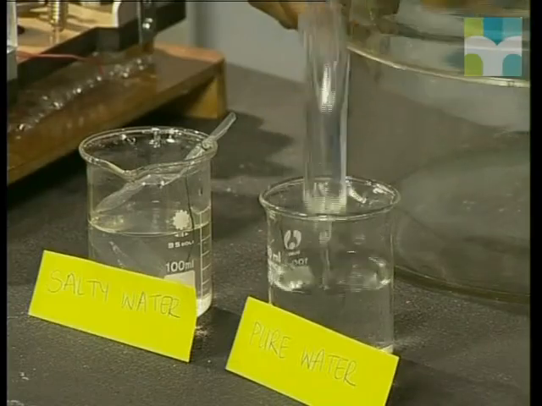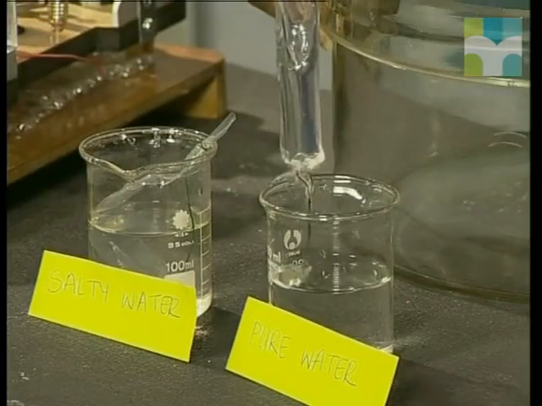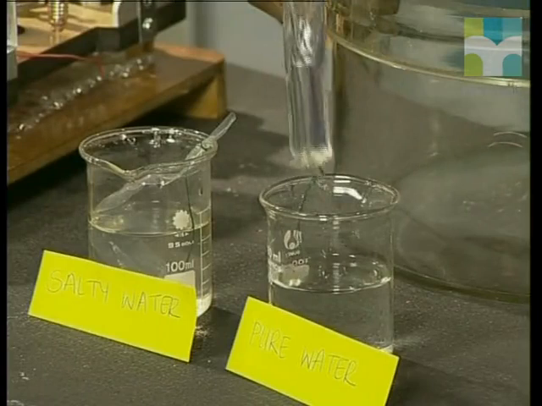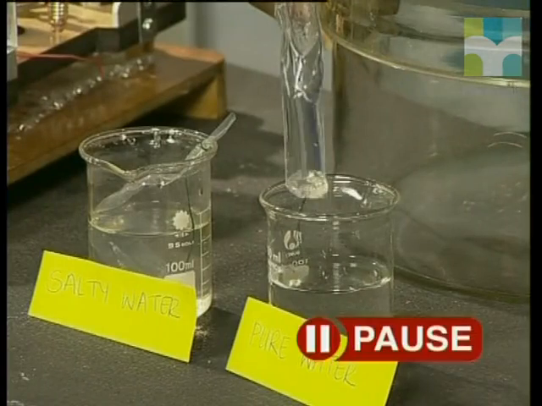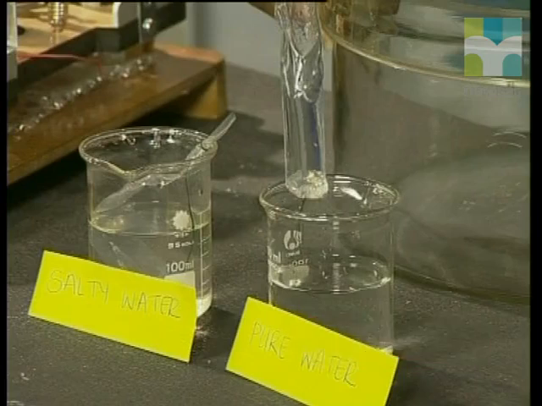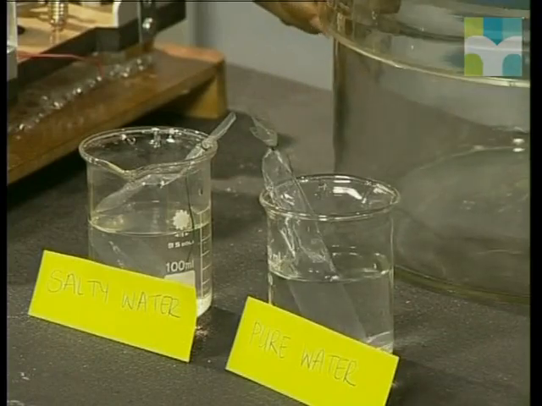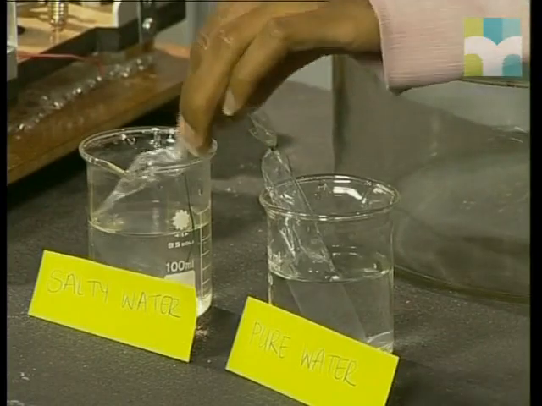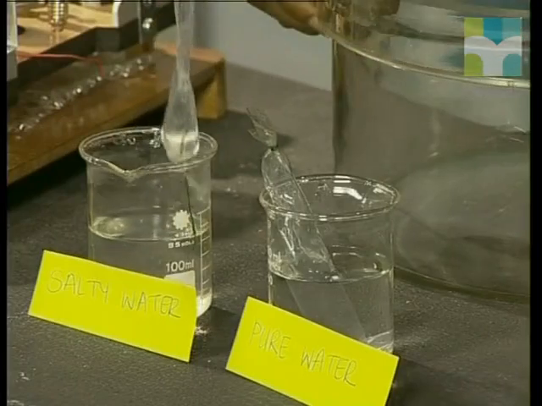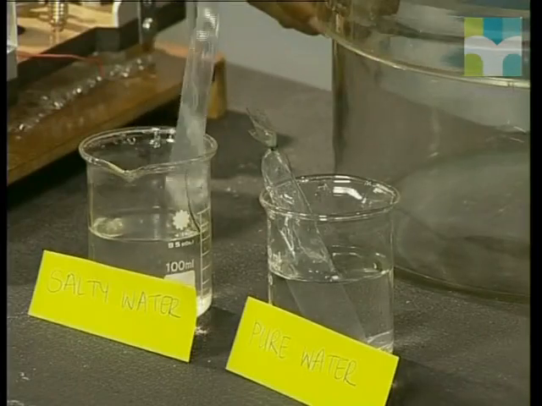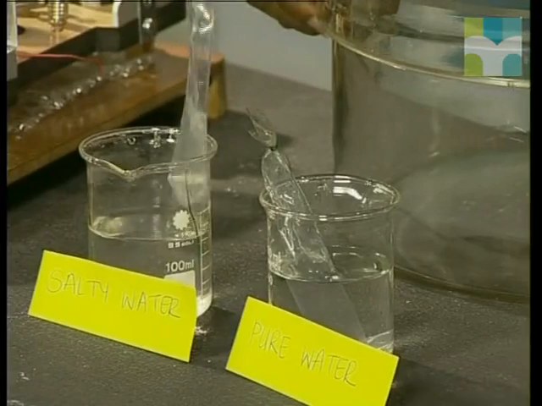If we leave it for a few minutes, something interesting happens. Can you see that in the beaker of pure water, the dialysis tube has become fatter? Can you suggest why this has happened? The dialysis tube has become fatter because water has moved through the membrane into the tubing. In the other beaker of salty water, the dialysis tubing is emptier than it was. This is because the water has moved out of the tube and into the salt water surrounding it.